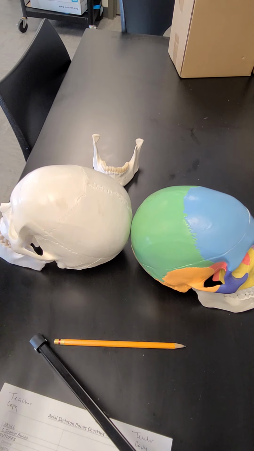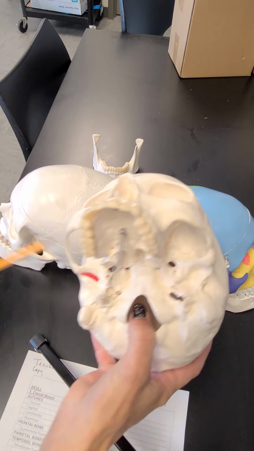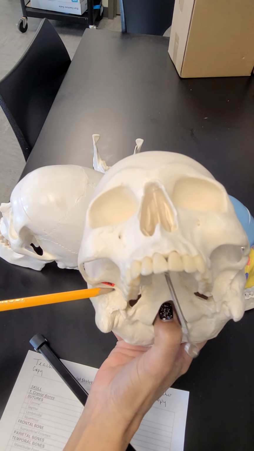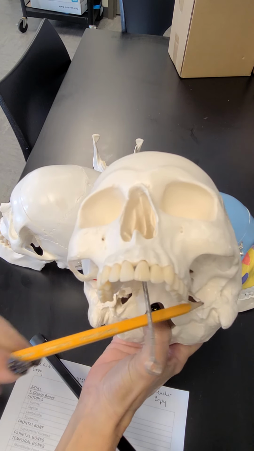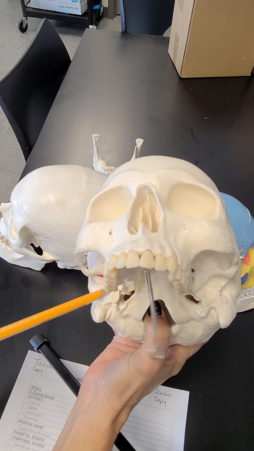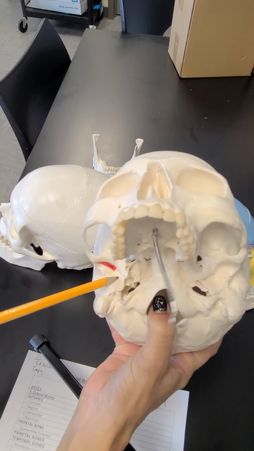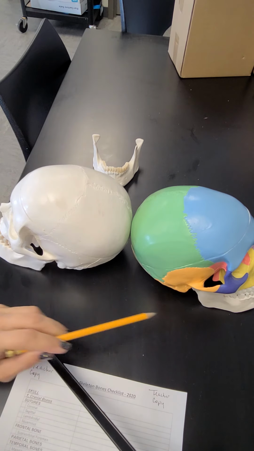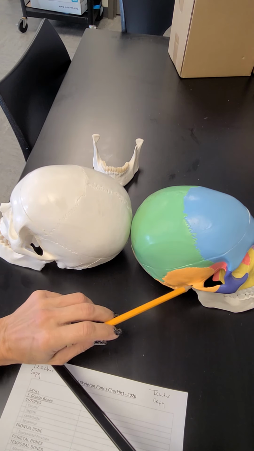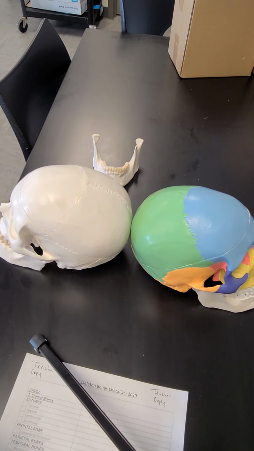It's hard to see on that one, so I'm going to show you this on here. It's this indentation right here where your mandible fits in. And so this forms the temporomandibular joint, which you should be able to identify. So this right here is the temporomandibular joint between the temporal bone and the mandible.